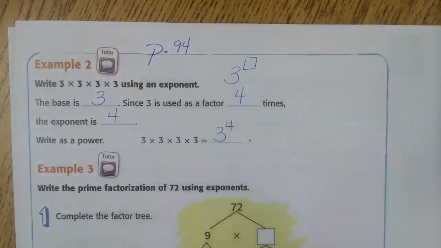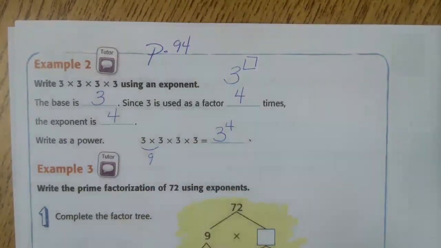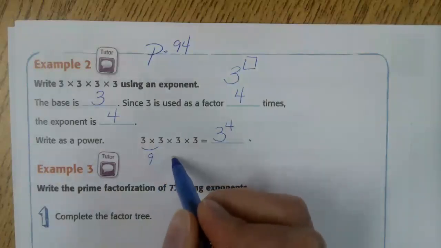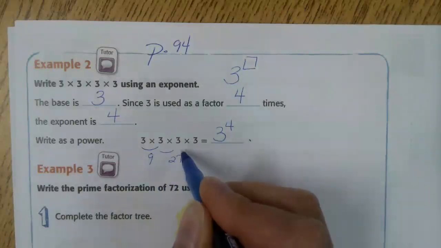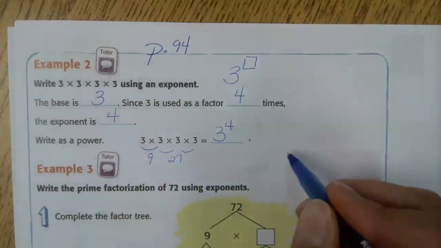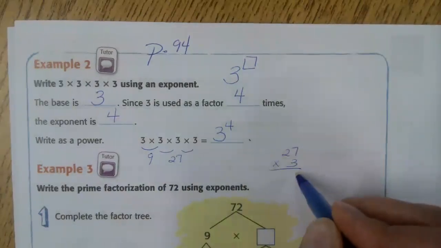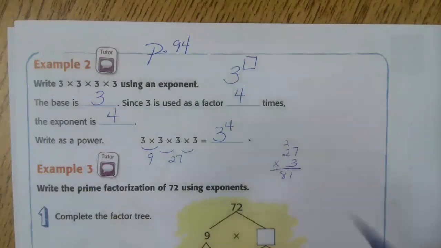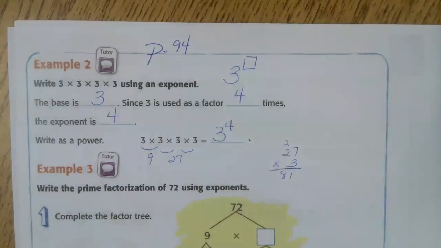And here's how you would find the value. You would say 3 times 3 is 9. 9 times 3 is 27. And then 27 times 3, what's 27 times 3? So that is going to be 81. So definitely not the same as 34, not the same as 3 times 4.